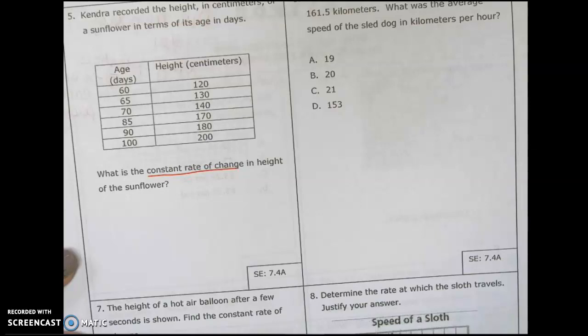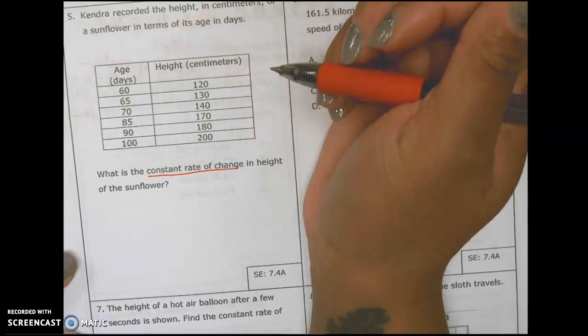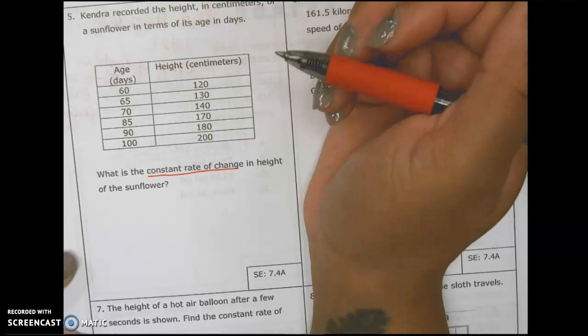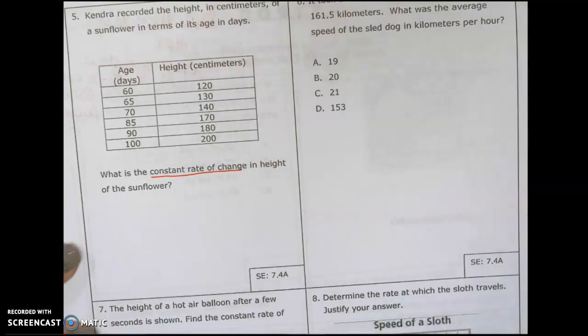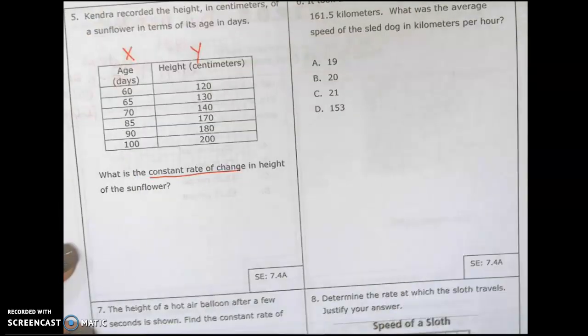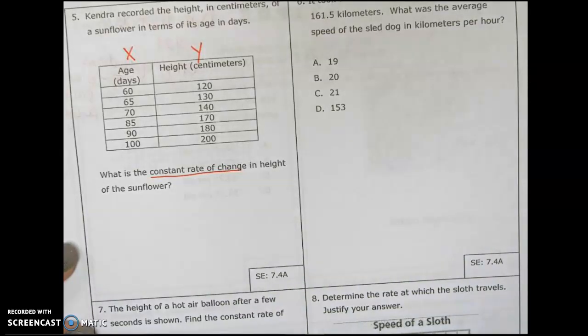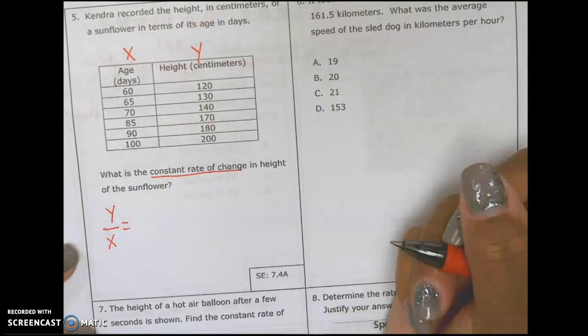I'm dividing. What am I dividing? Age and height. Who goes in and who goes out? Which column is x and which column is y? Height is y and days are x. Now, what is the formula, meaning who goes on top of whom? y goes on top of x. y over x. I need to choose one.